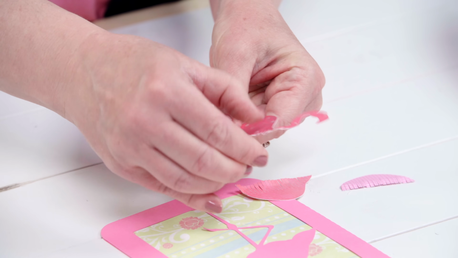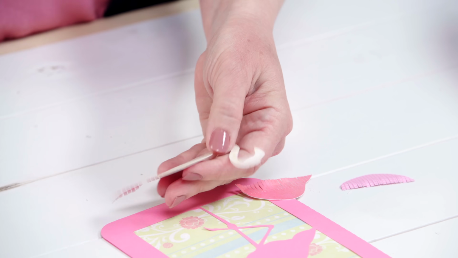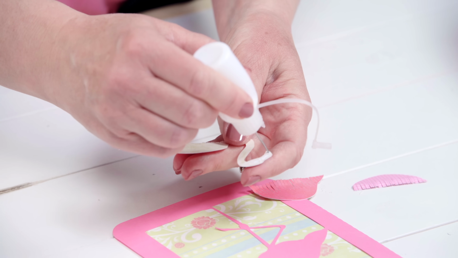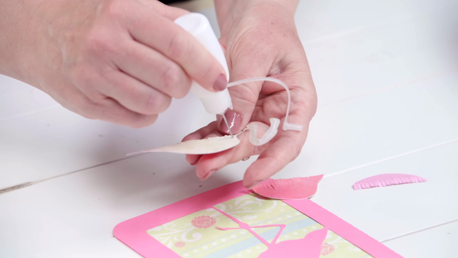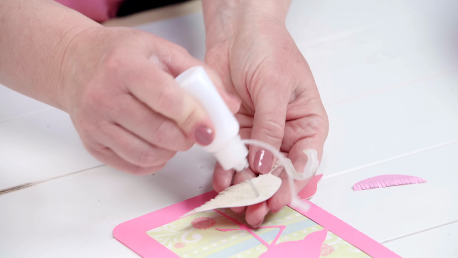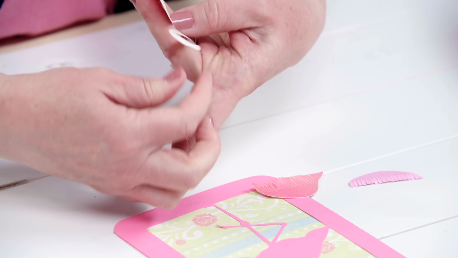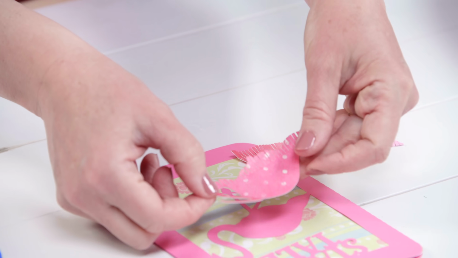A little bit of curling, and then I will again use my glue, and I'm not going to put any glue on the fringe parts, just the top areas, and line that up.